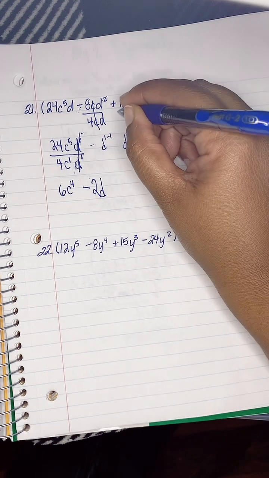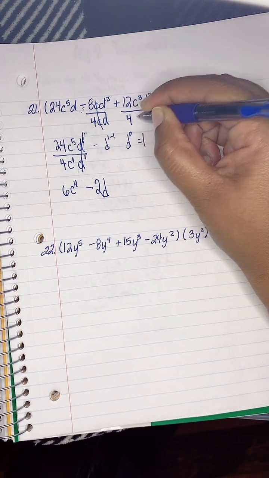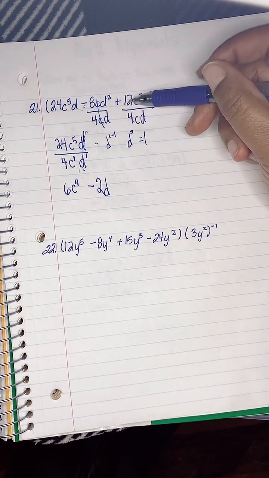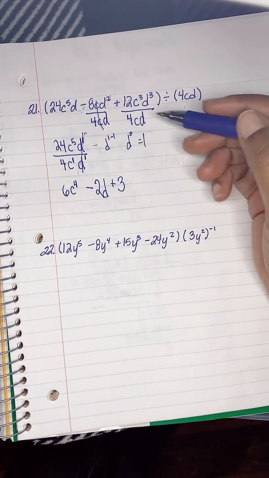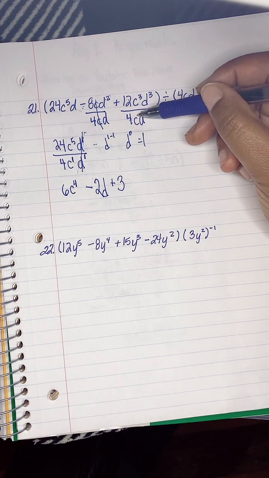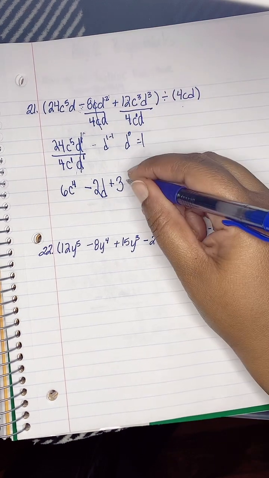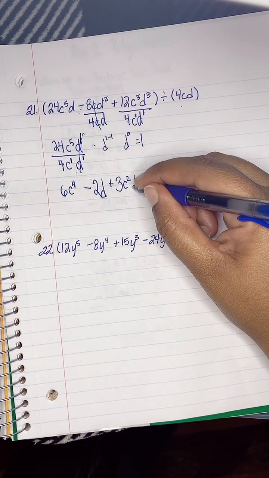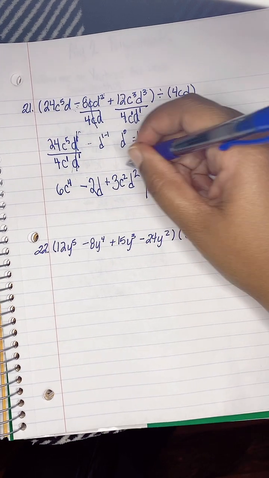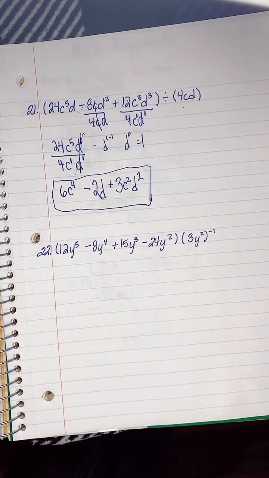Okay. Over here, we're going to do 4CD. 12 divided by 4 is a +3. We have 3 and then 1 on the bottom. So we're left with 3D to the 2. And this is our beautiful answer.